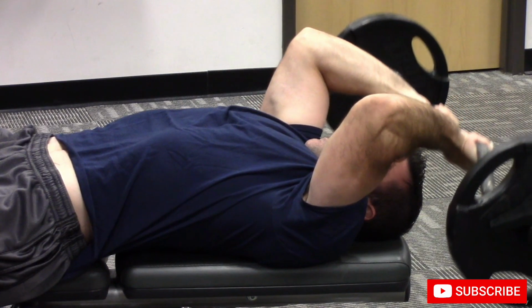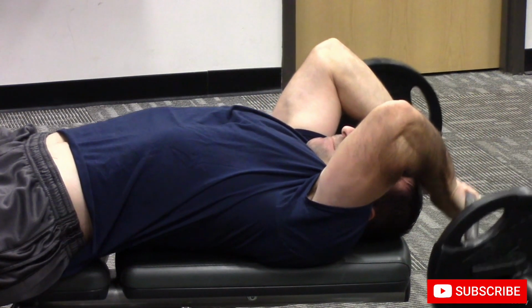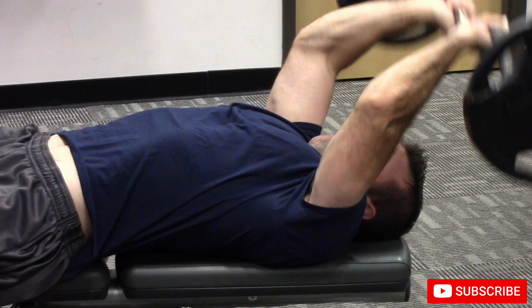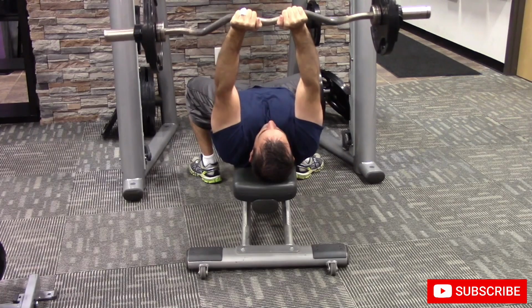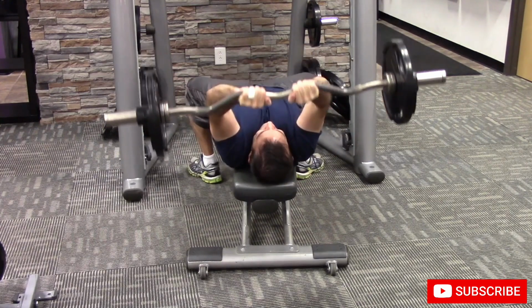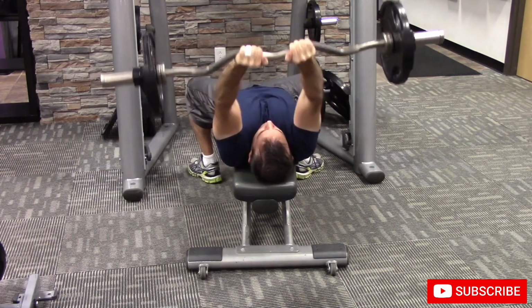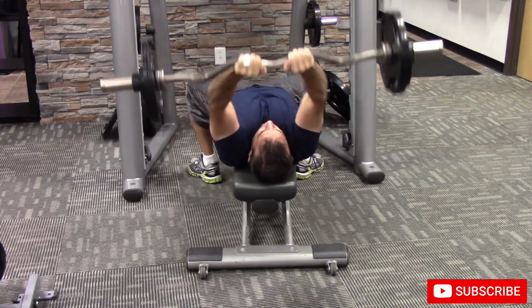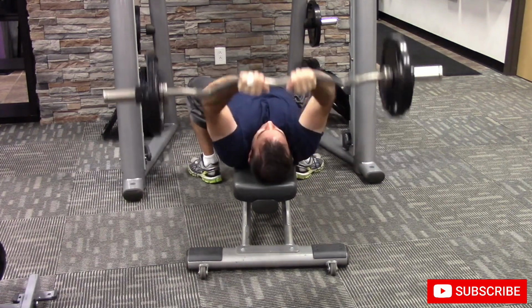So let's take a look at this in regular speed, but from a different angle. So you can see how far down I bring the bar. Just to the top of my head. Almost to the bench level.